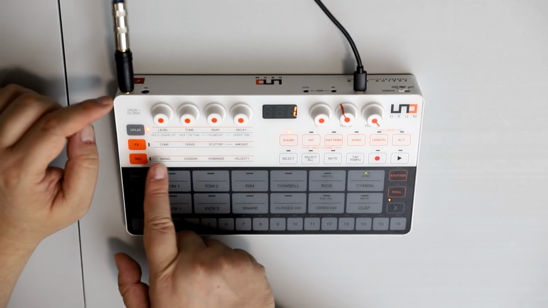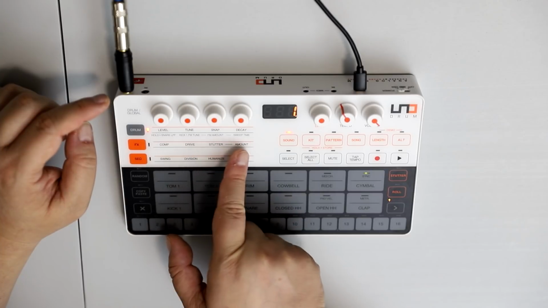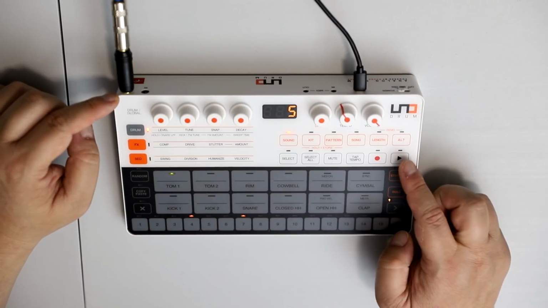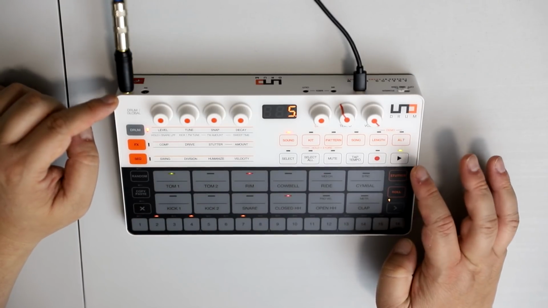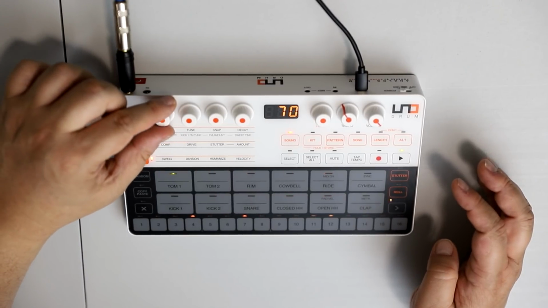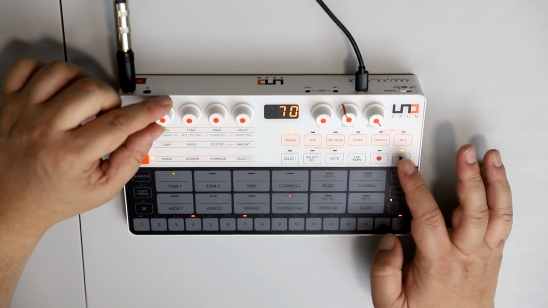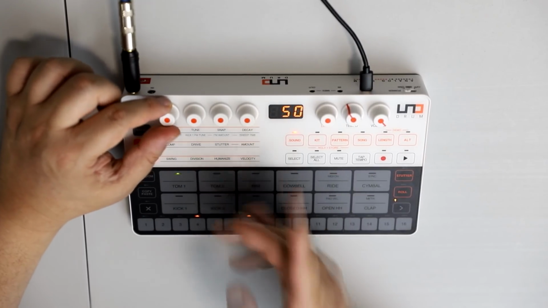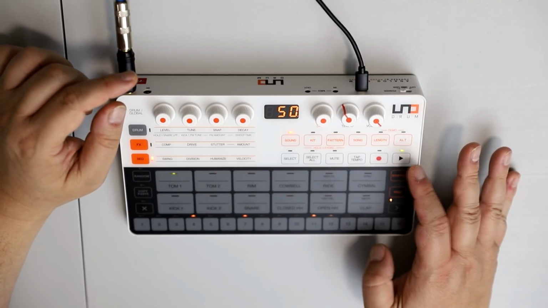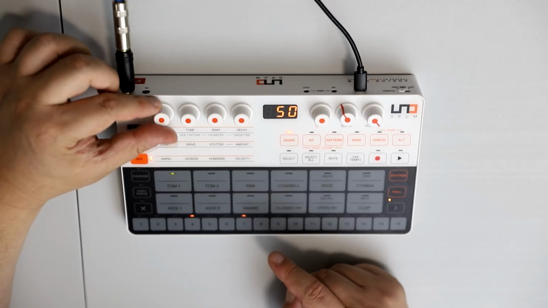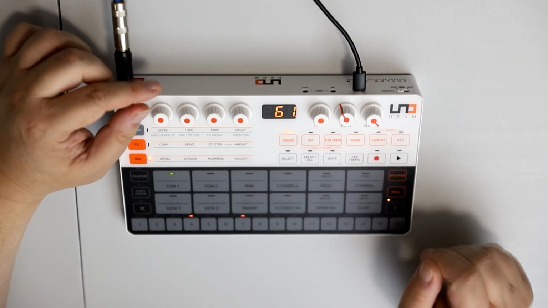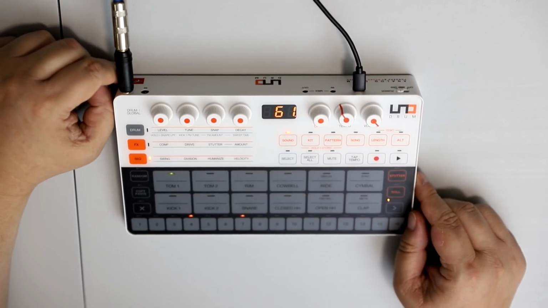Also, you have effects such as compression, overdrive, stutter, amount for this button here. And if you wanted to add some swing to it, you could do something like this. Here the difference between at 50 is totally straight. And if you want to add some swing to it, usually I like 61, something like that. And it gives you that house groovy pattern.